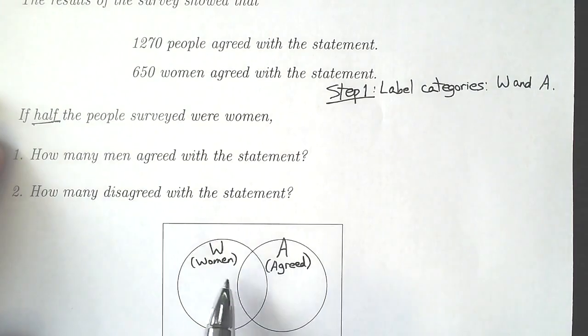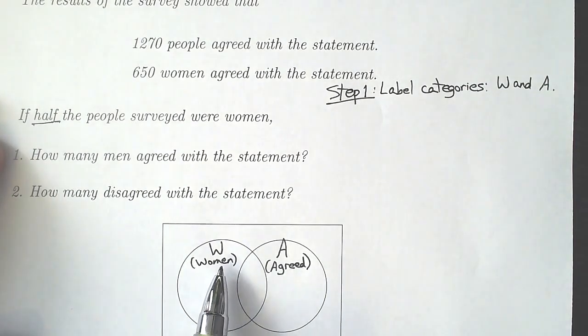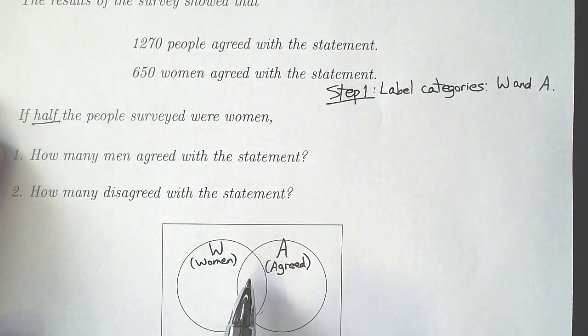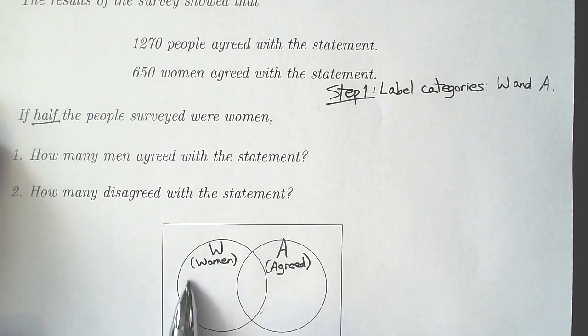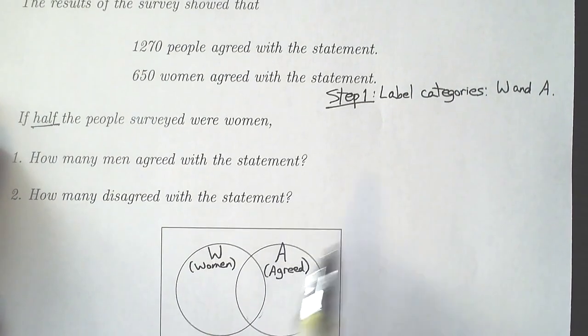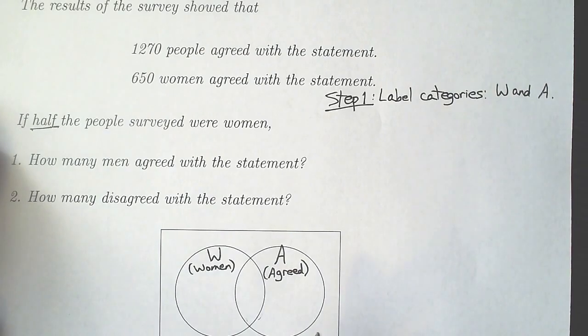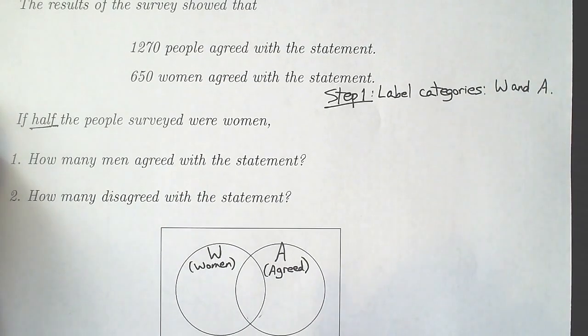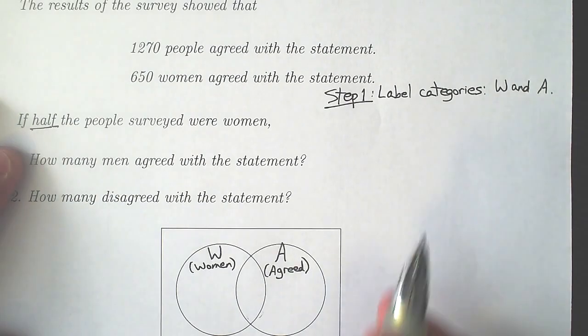And you see, by choosing those to be my categories, it makes sense that there is some overlap here. The women who agreed with the statement are going to be in this overlap or this intersection. And then women who did not agree would just be out here. People who agreed who were not women would be over here, right? So all of these categories make sense if we label them that way. And that can be a little tricky, so you have to do whatever makes sense for the problem.